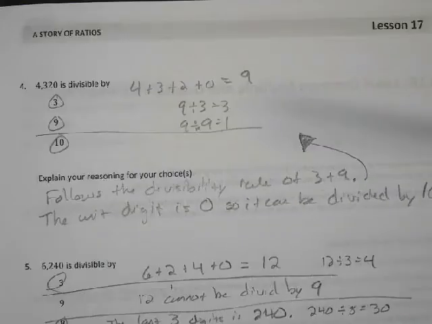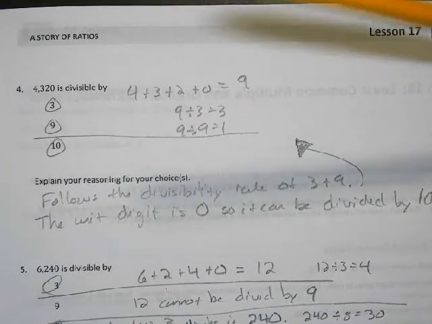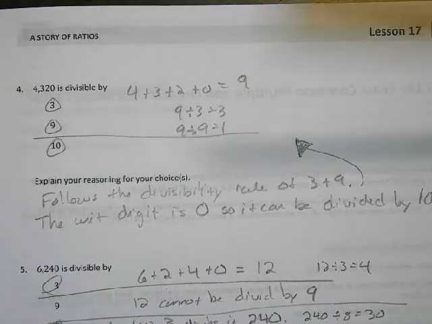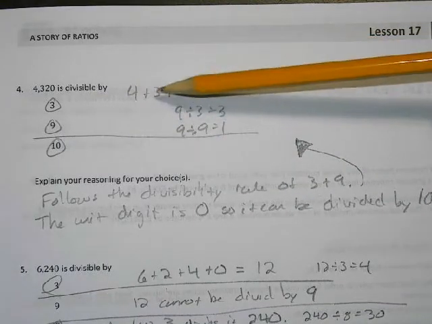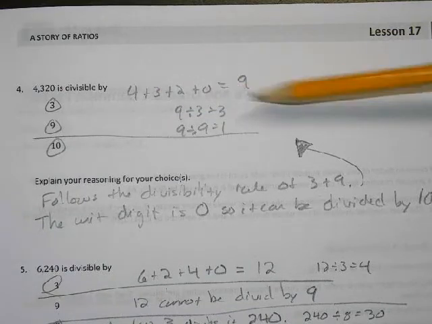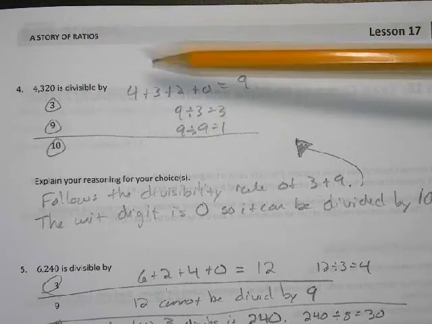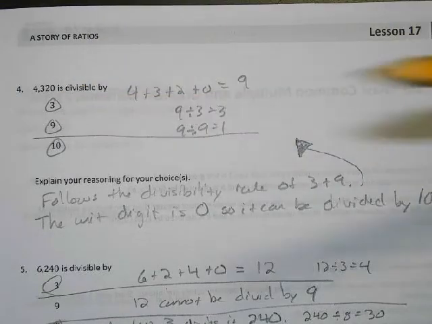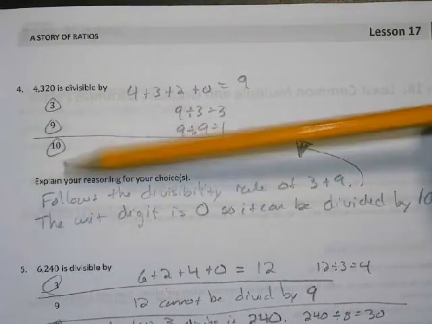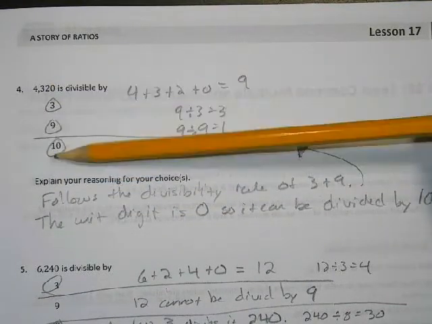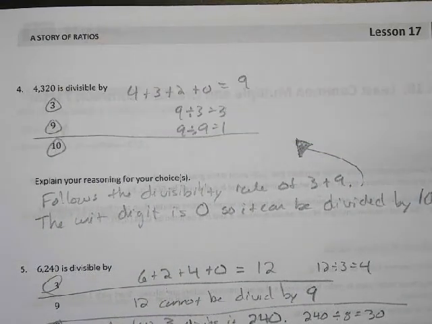Number 4, you would have circled 3, 9, and 10. 3 and 9 follows the divisibility rule because the sum of the digits, 4 plus 3 plus 2 plus 0 equals 9. 9 divided by 3 is 3. 9 divided by 9 is 1. So the sum of the digits can be divided by 3 and 9, making them both factors. And then it ends in a 0, and that's why it can be divided by 10. So all 3 of these are factors.